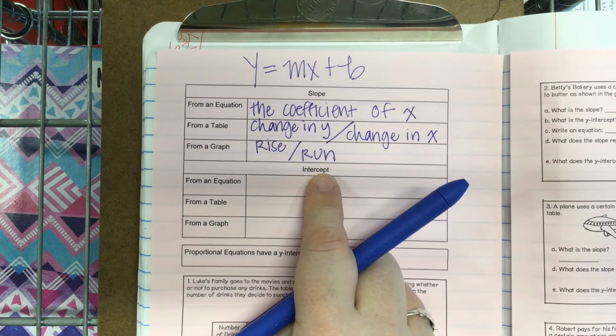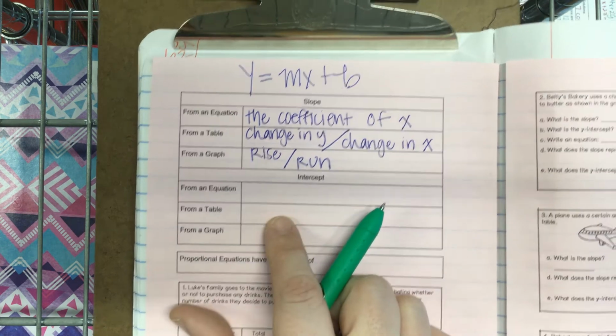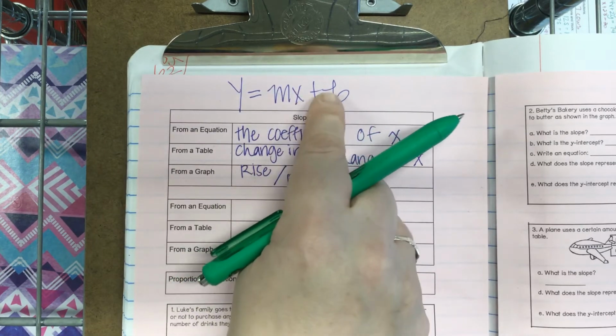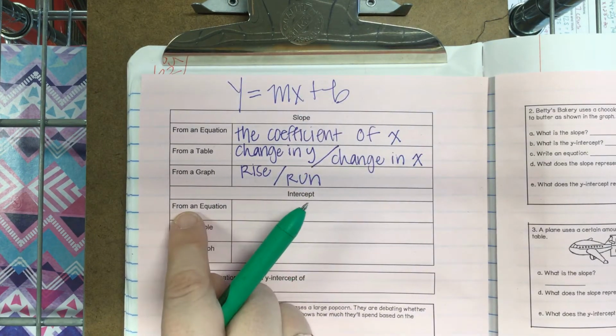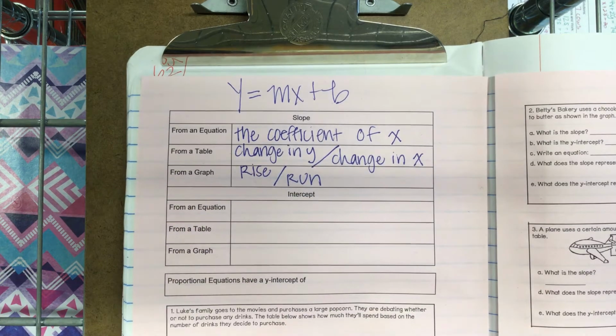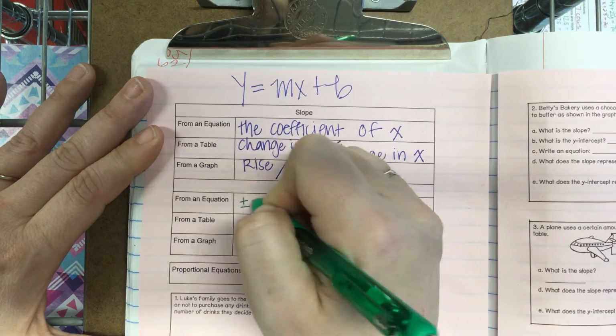The intercept is usually the starting point of the graph. If you're given an equation, y equals mx plus b, how do you know which one is the intercept? It's the plus or minus b, right?